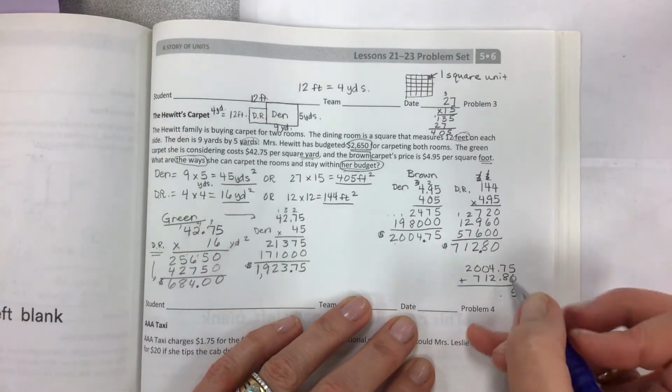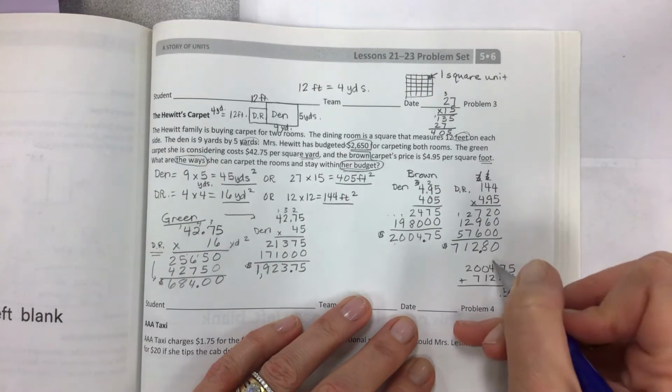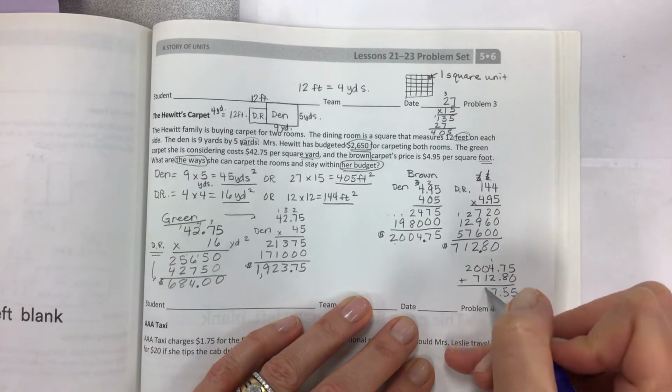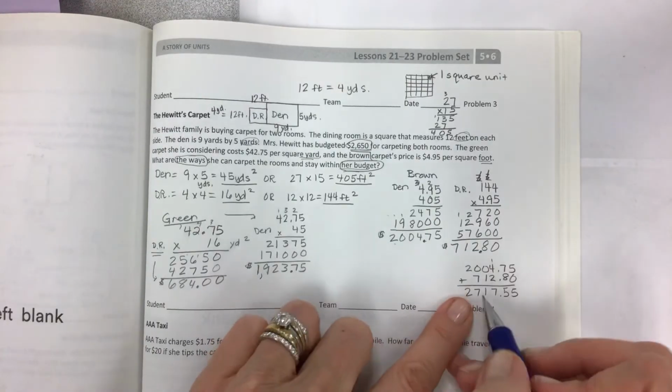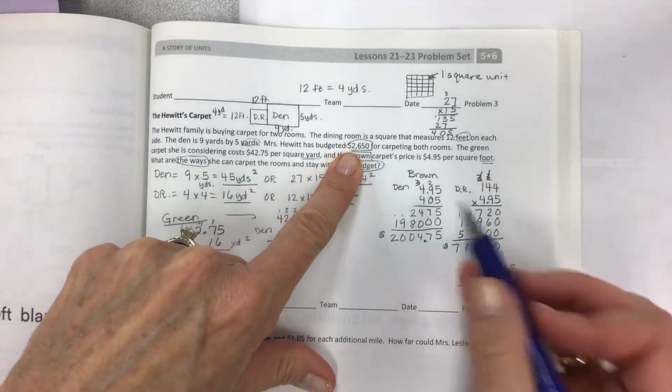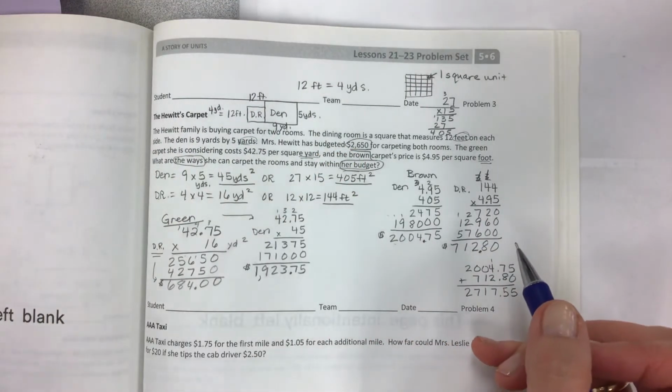So you can continue adding if you want, but you will see that we are over budget. So she cannot do brown carpet in both rooms.